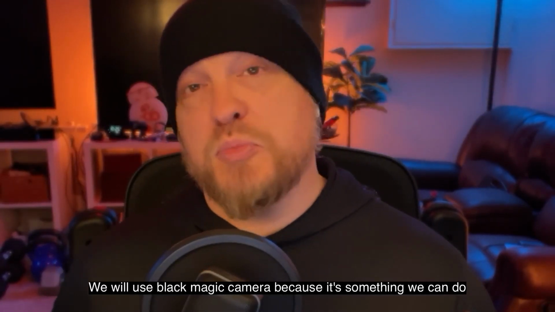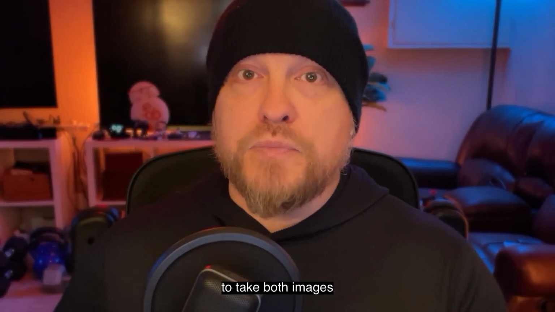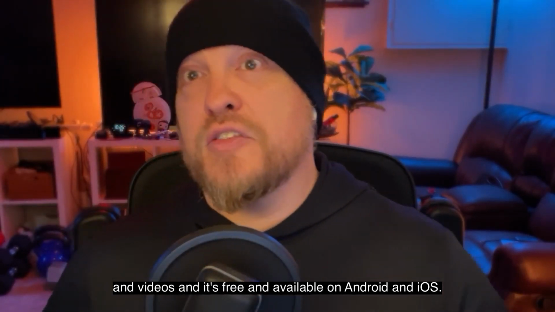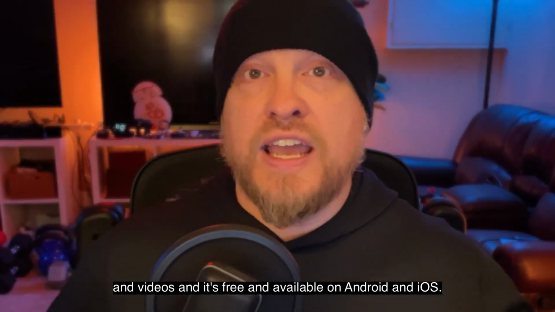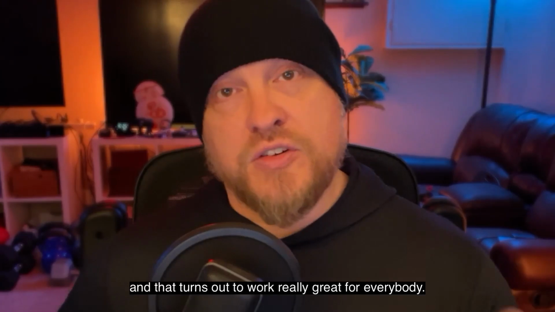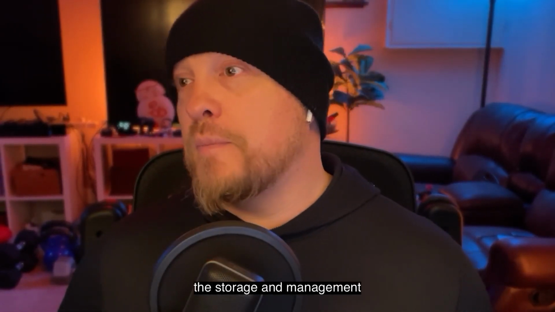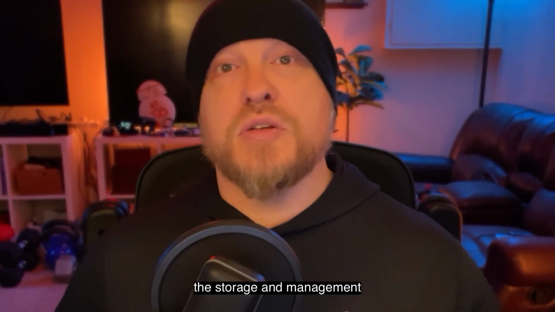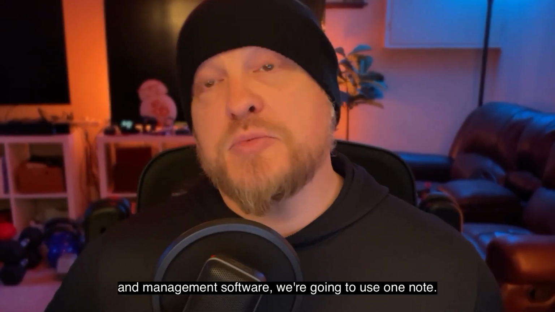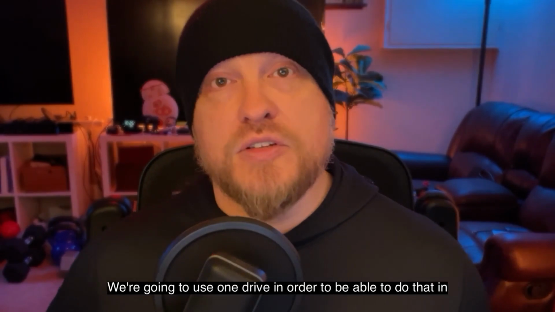We will use Blackmagic Camera because it's something we can do to take both images and videos, and it's free and available on Android and iOS. So that way we only have to support one piece of software, and that turns out to work really great for everybody. When it comes to the storage and management, rather than go buy extra storage and management software, we're going to use OneNote. We're going to use OneDrive in order to be able to do that.